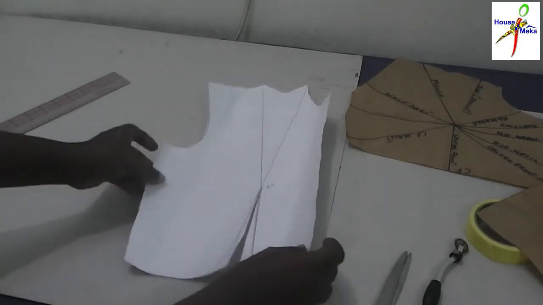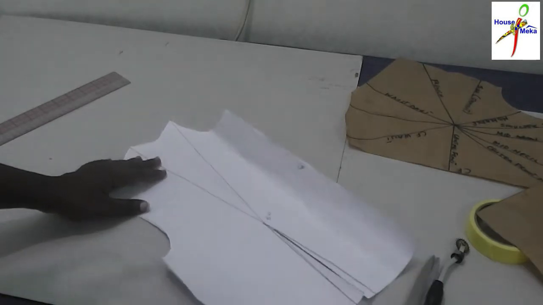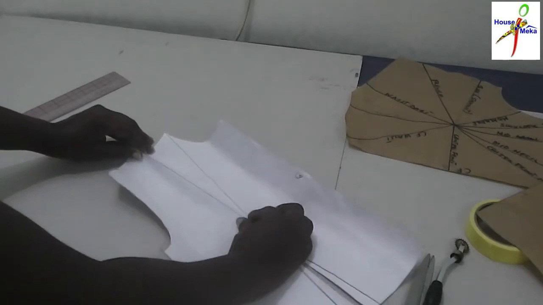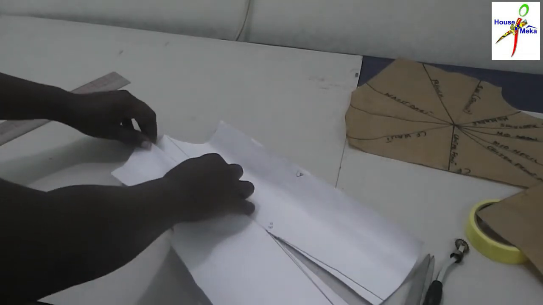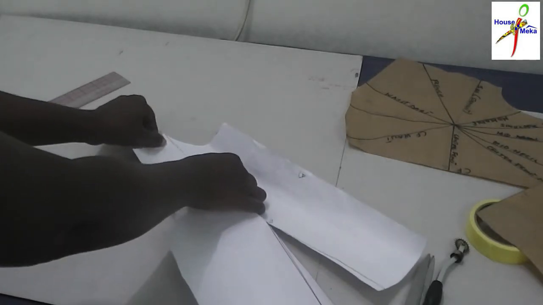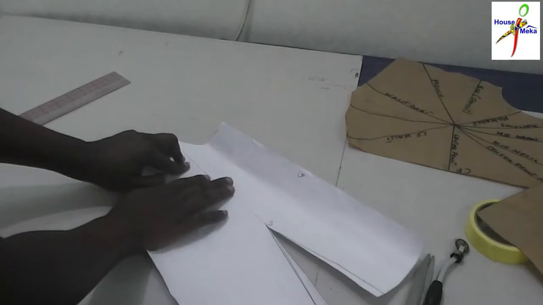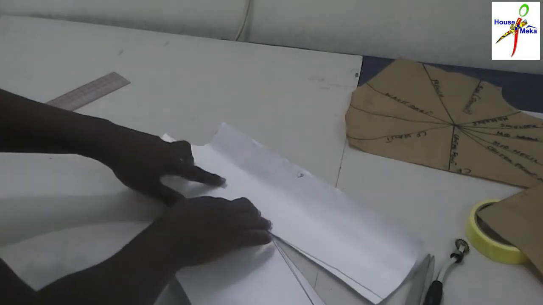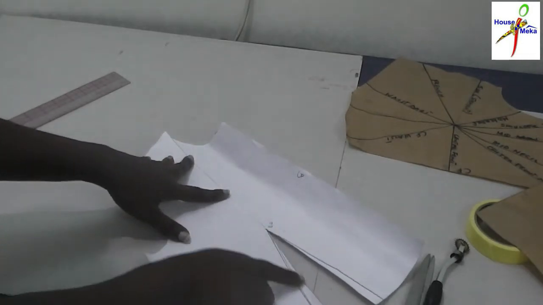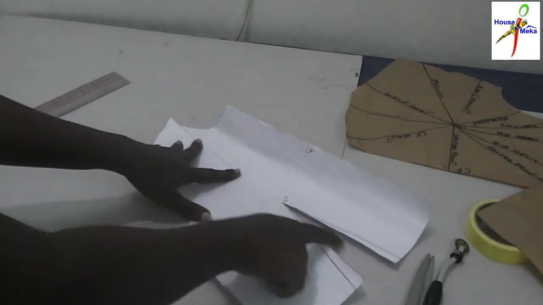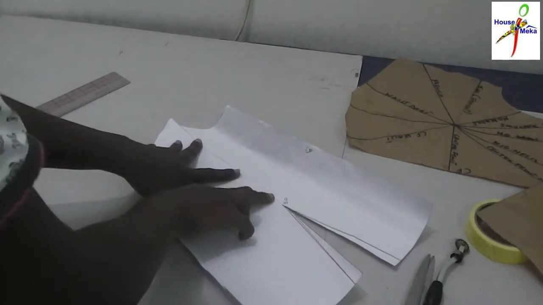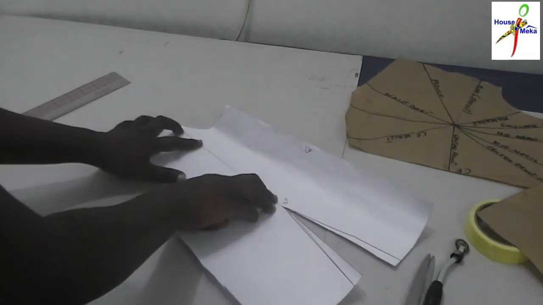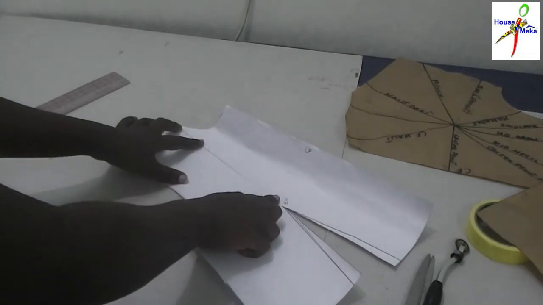Once you're done with that, you take the shoulder dart or the bust dart and fold. You fold, you close it up that way, right? So I'm closing up. You can see that as I close it, the waist dart gets wider. So now I've successfully transferred my bust dart to my waist.